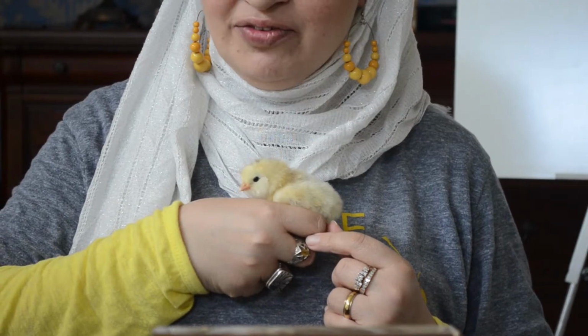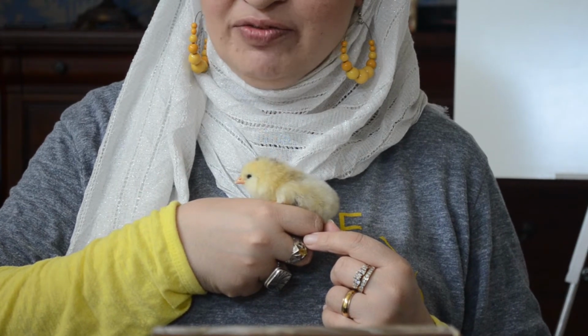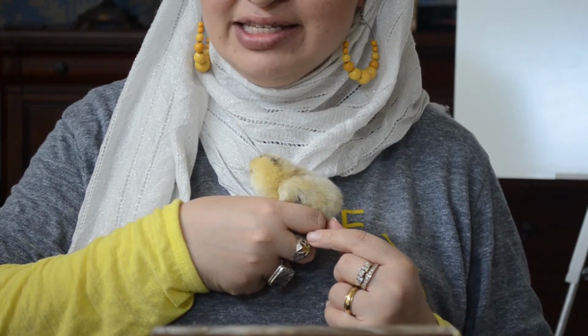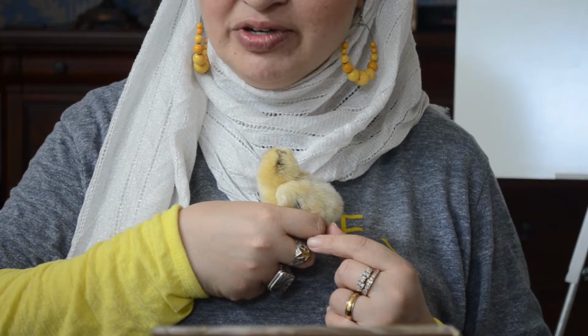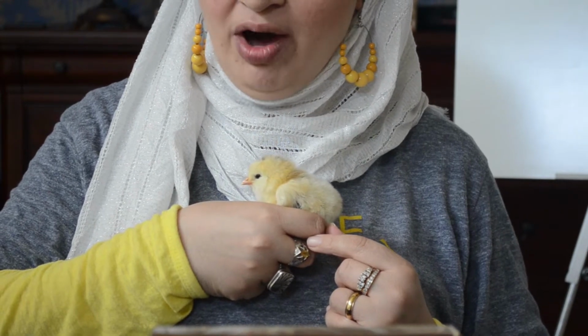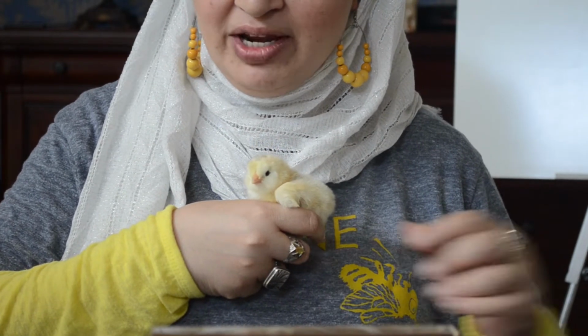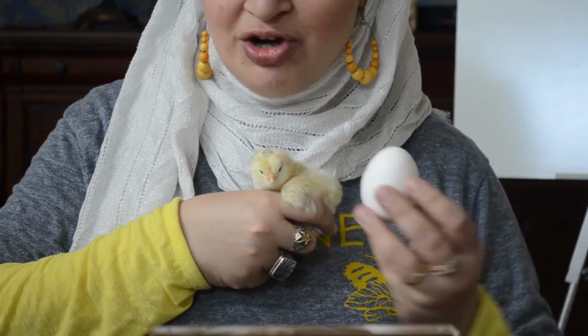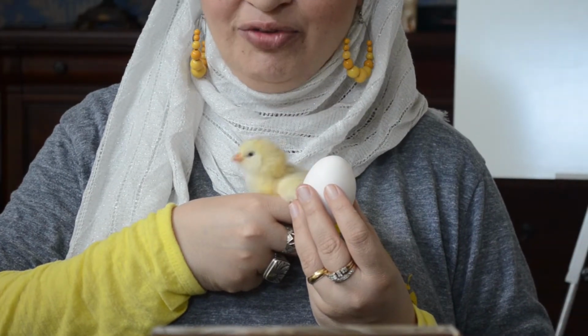Or take this chick, for example. It's a smaller version of an adult. As it grows, it'll change, grow adult feathers, get a comb and waddle, and eventually be ready to make its own eggs, starting the life cycle all over again.